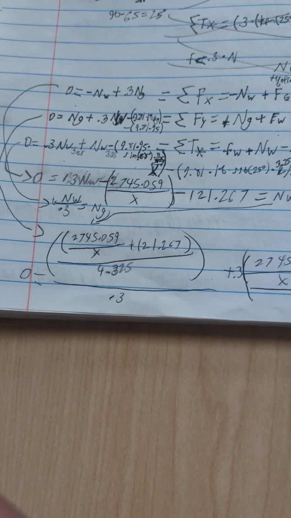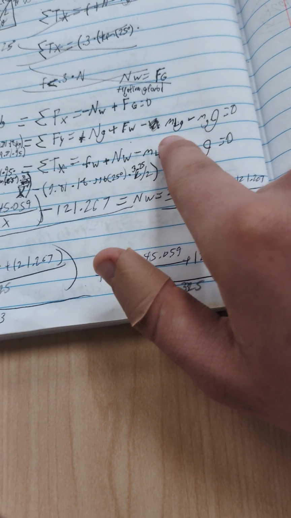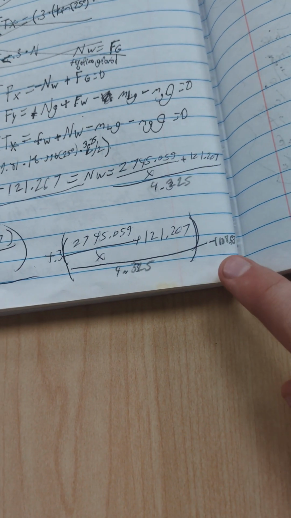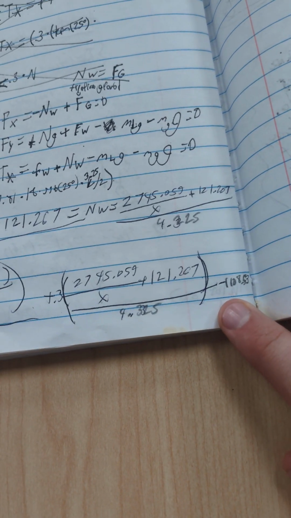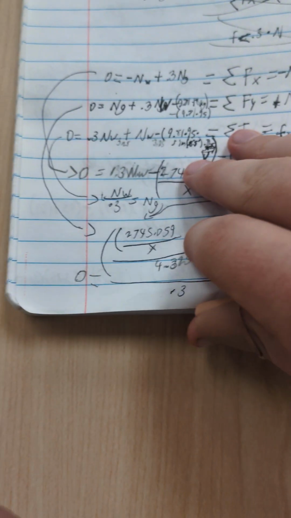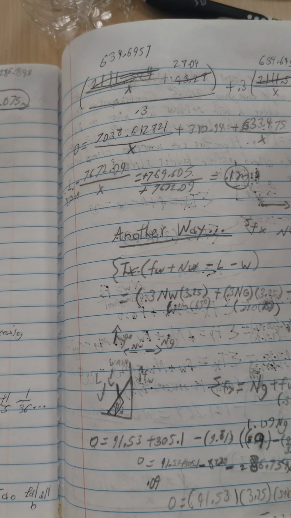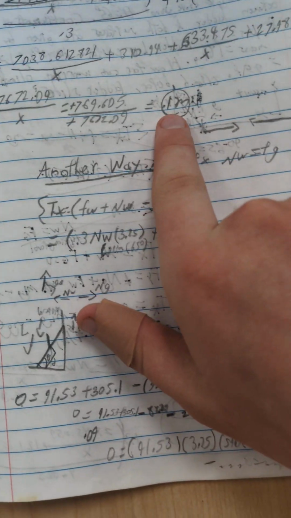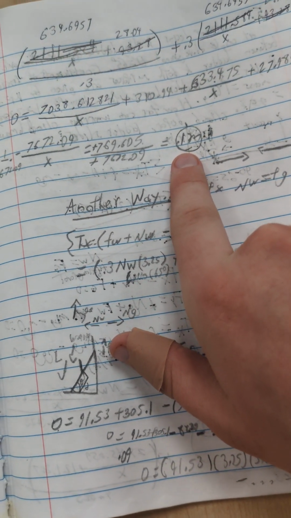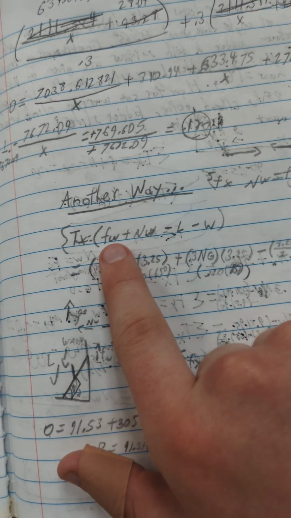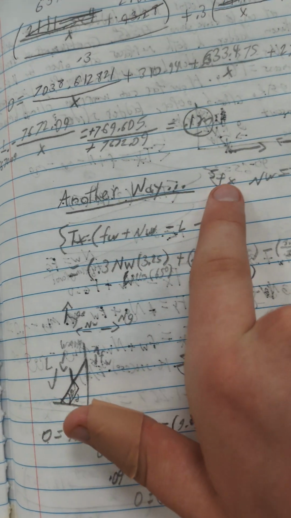minus everything else times the mass of the ladder and the mass of the guy, or the weight, is equal to negative 1108.53. Going through the equation and just timesing everything by everything, we then try to isolate x, and doing so we get 0.1 meters, which doesn't seem right. So I was thinking about it, and I thought of another way.